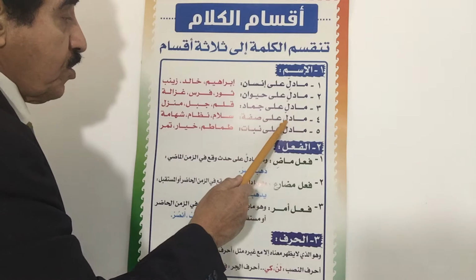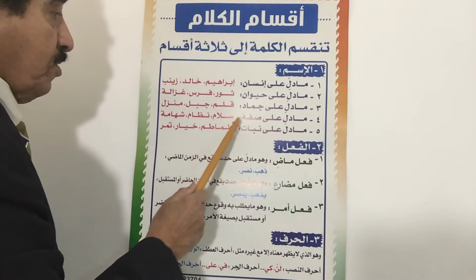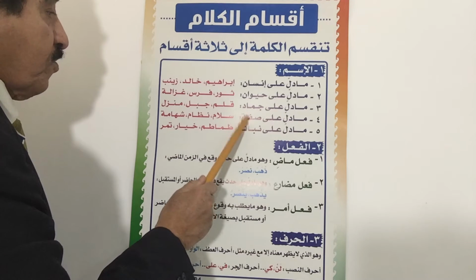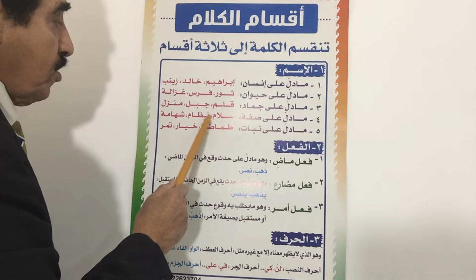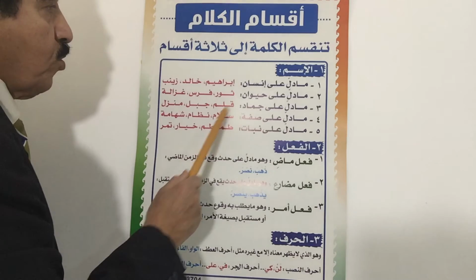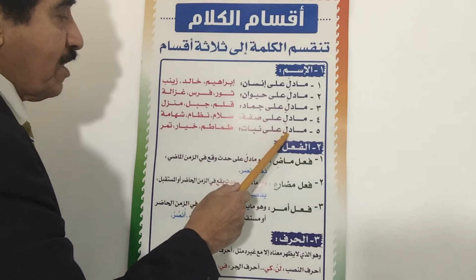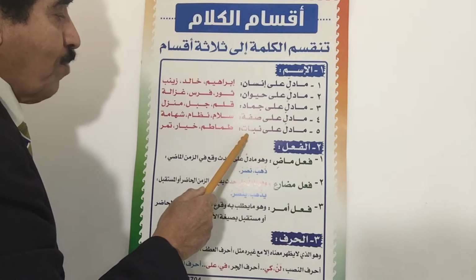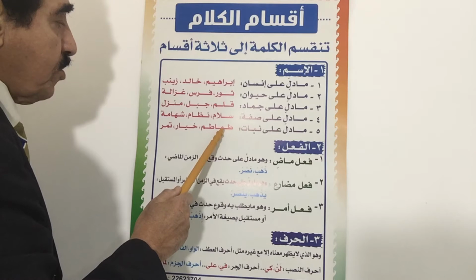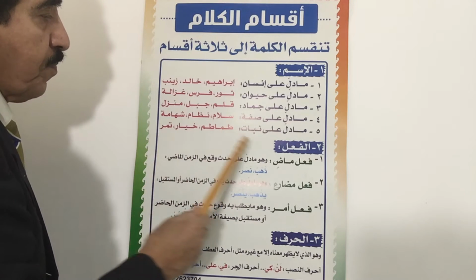Also what describes something, sifa, like salam, peace, nizam, order, shahama. All those can also go to the noun. And all that is a name of a plant, or describes plants, like tomato, khiyar, or tamar.